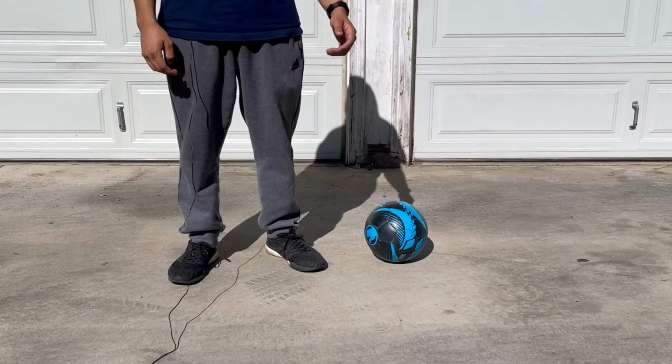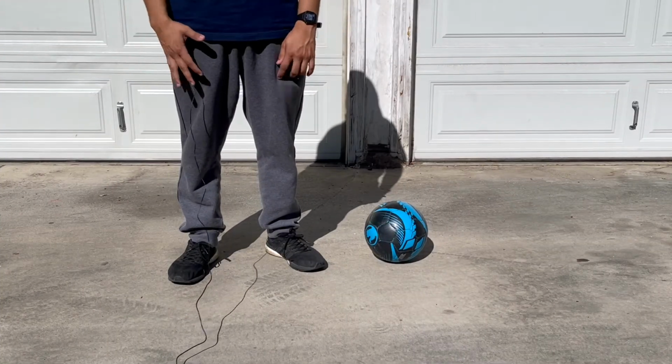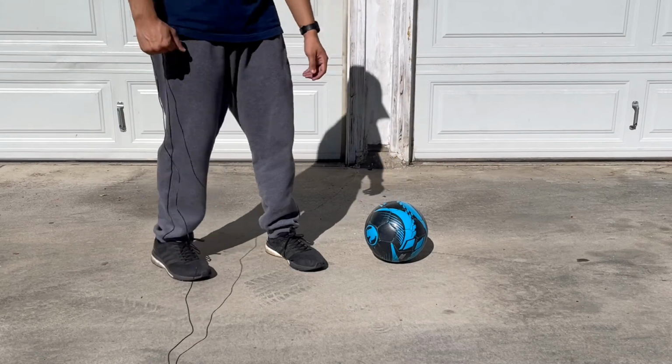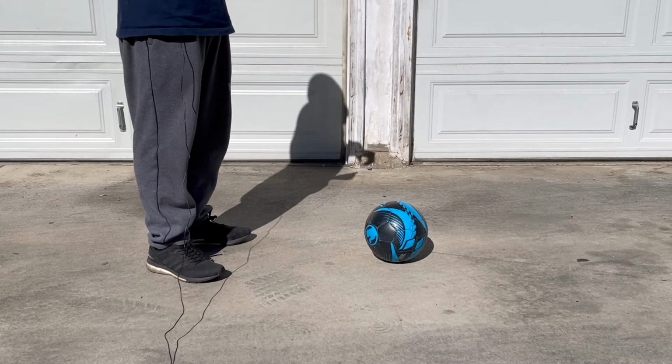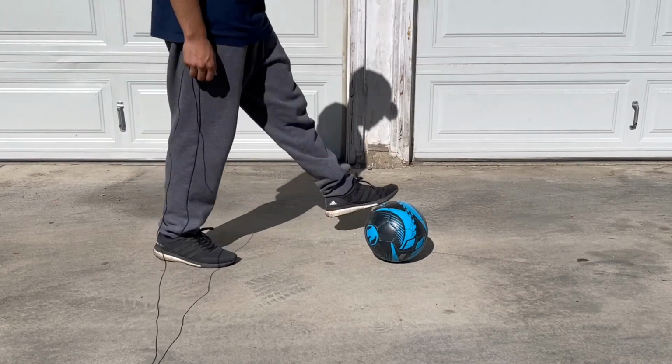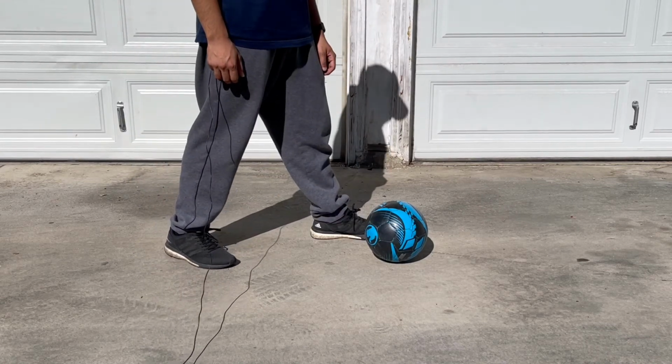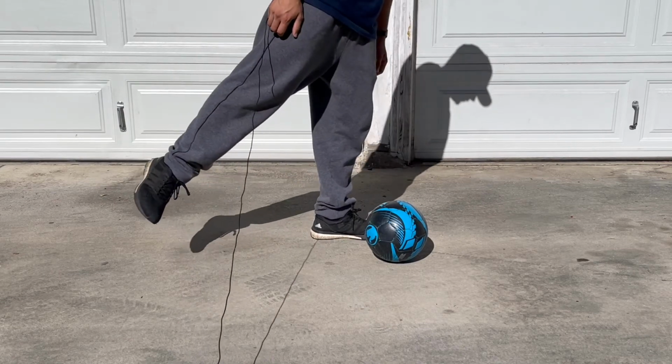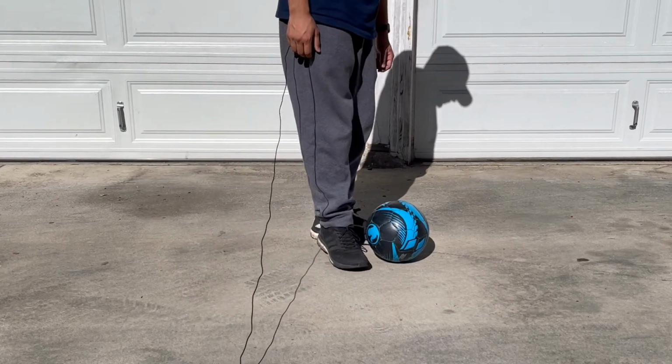Alright, now, for striking the ball, we're going to use the same 3 steps. Like we know before, step, back, swing. So we're going to do the same thing. We're going to step right next to the ball with our non-dominant foot, swing our foot back, and swing it forward into the strike.